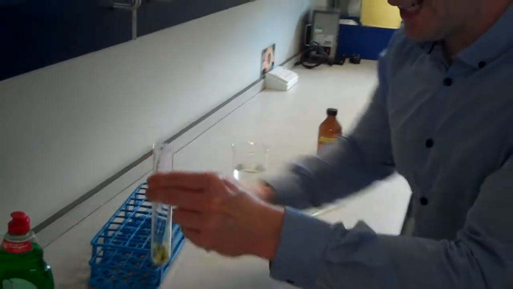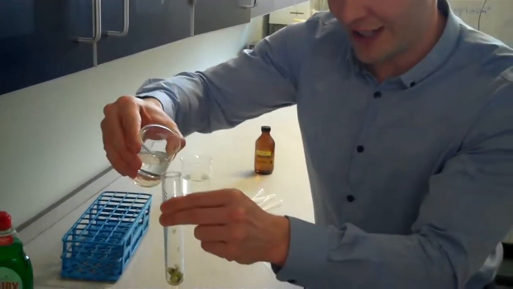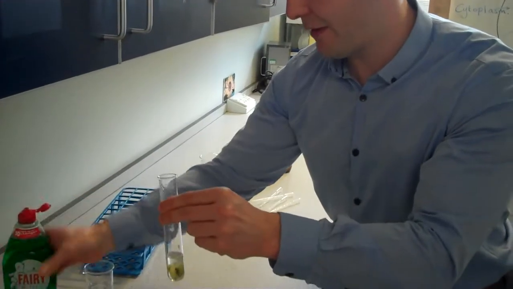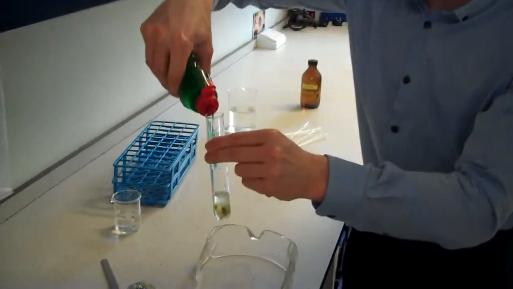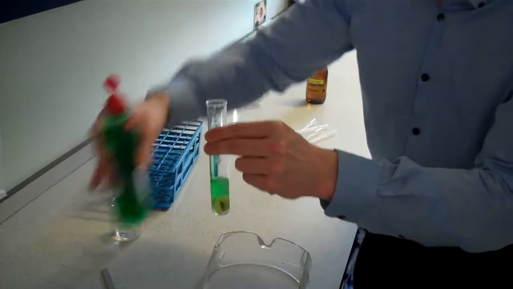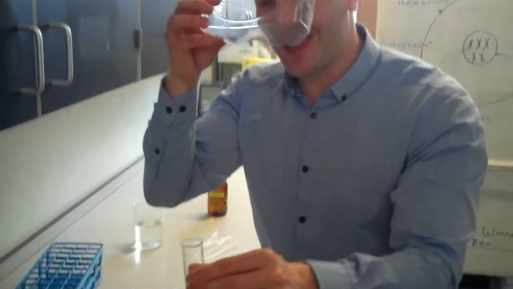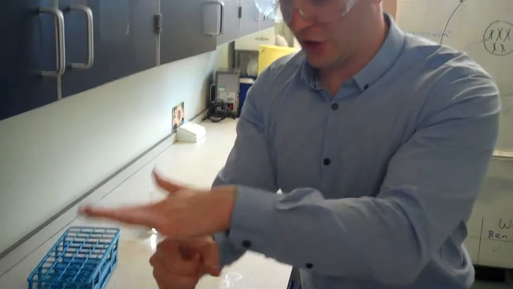Next thing we need to add is some salt water. I prepared that earlier. Let's get that in there. And a little bit of fairy liquid. Now this just gets inside the nuclei. Let's get the goggles on just to be safe. I'm just going to hold my hand over that in a good shape.